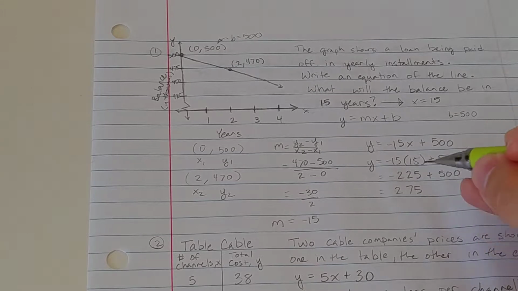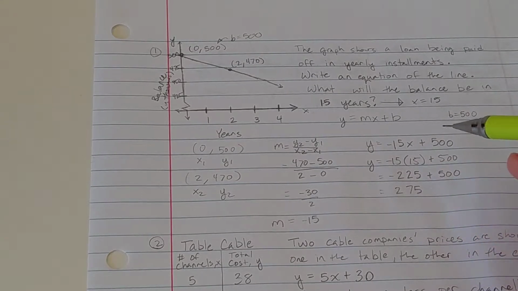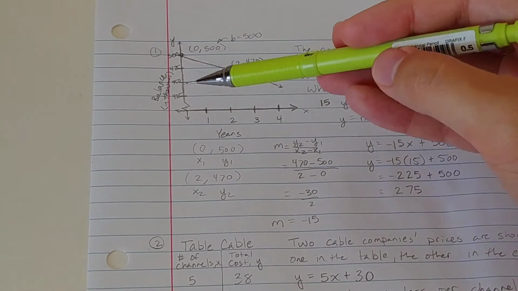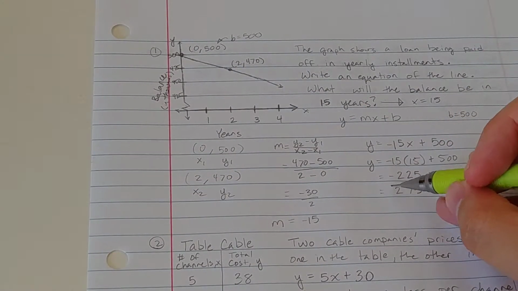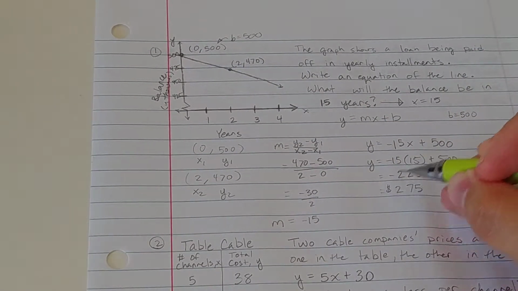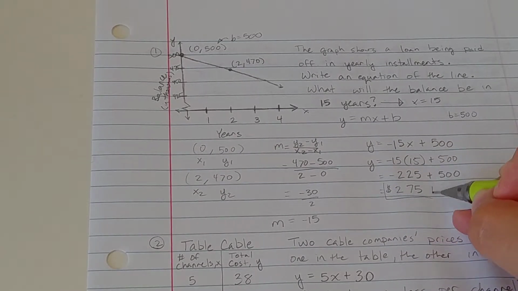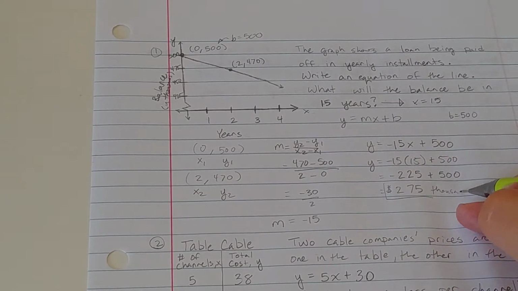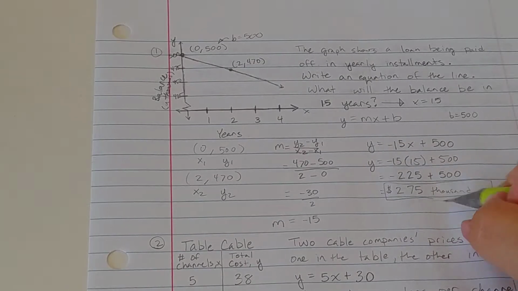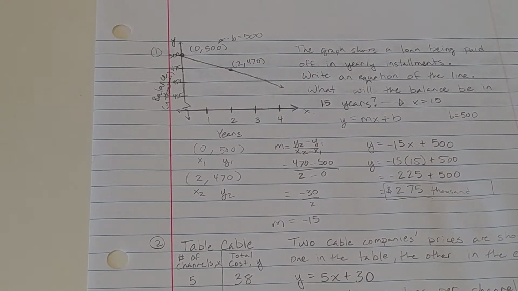All right, so 275, not $275, but $275,000 left. And you can put zeros if you want. That's it.